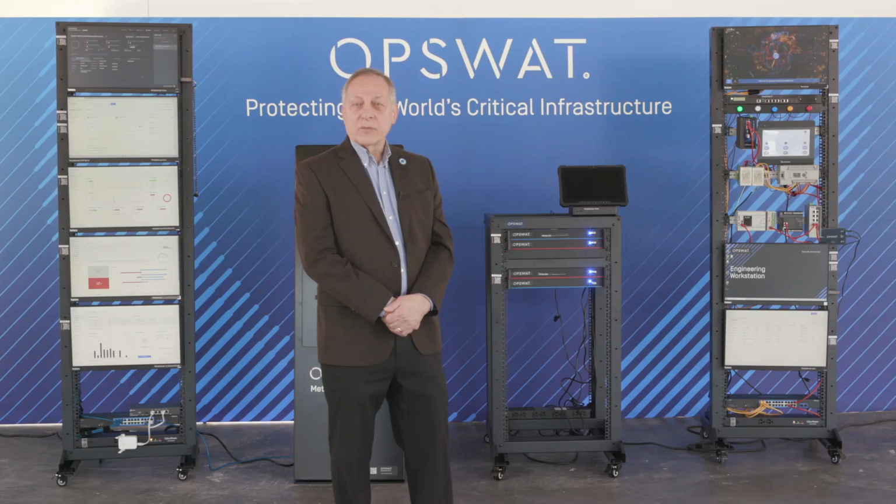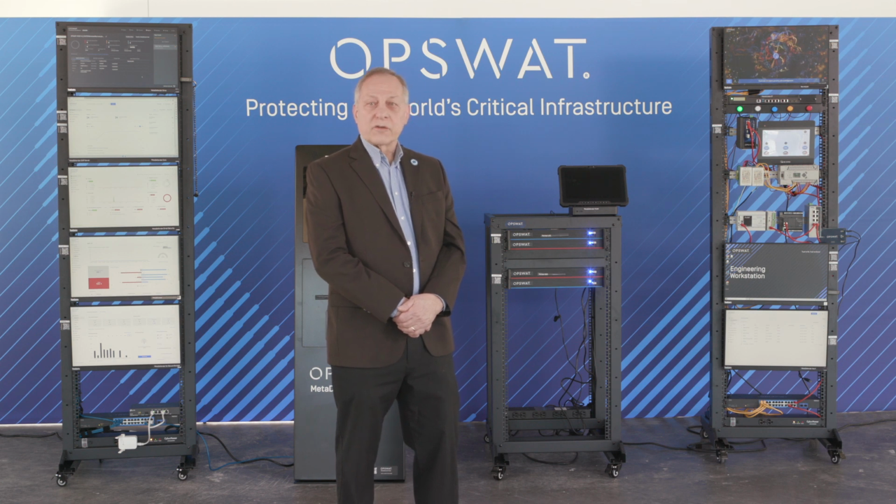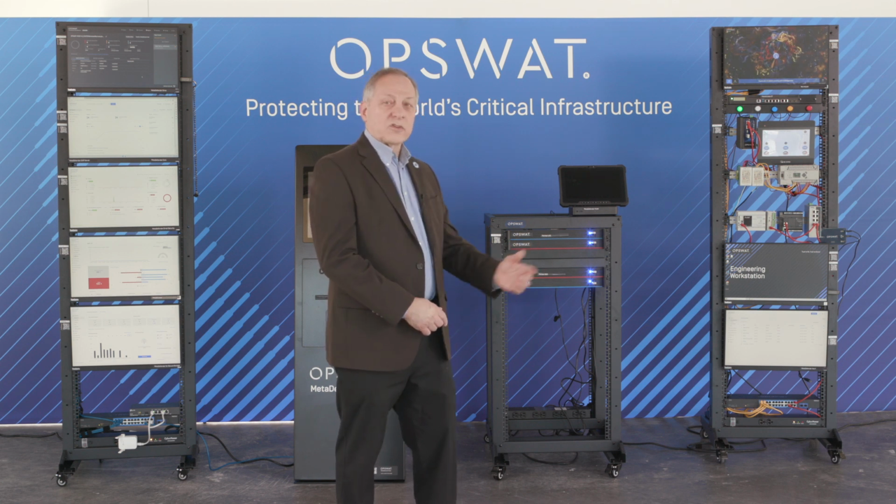I'm a Senior Director of Product with OPSWAT, and today I'd like to discuss OPSWAT's cybersecurity solutions and how they address cybersecurity best practices for industrial control critical infrastructure systems. I'm standing in front of OPSWAT's demonstration environment, which is a fully functioning industrial control system.